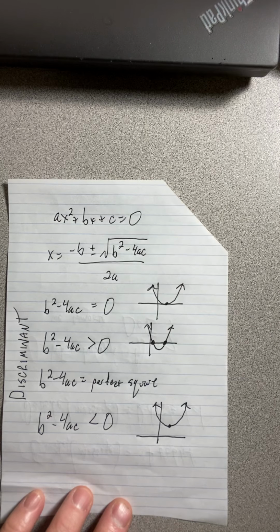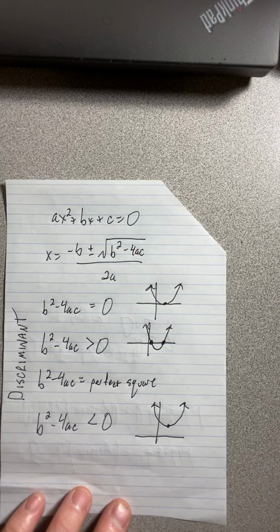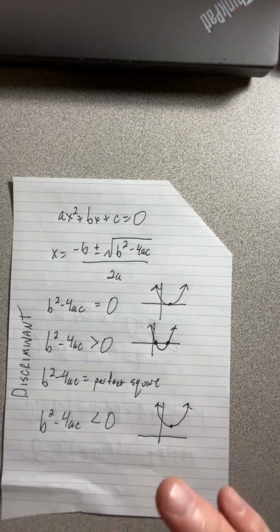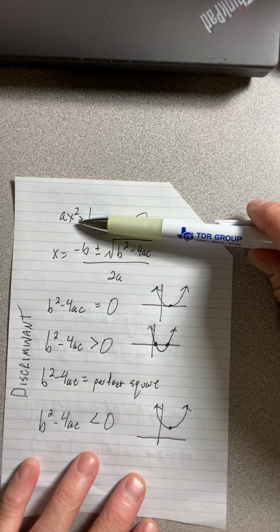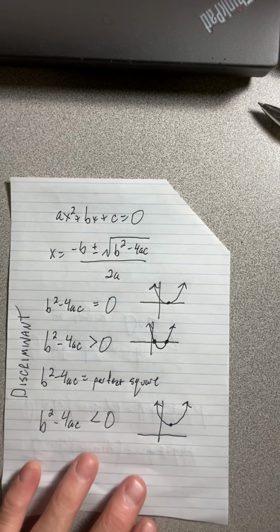Now, what you're going to be doing this next week is taking this knowledge and extending it to larger degree polynomials. Math made simple, some math.